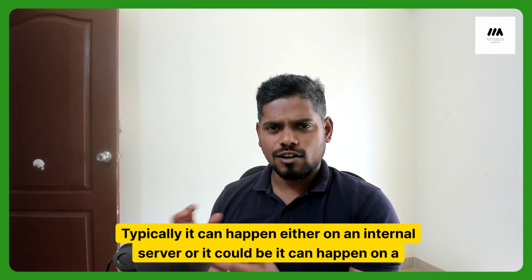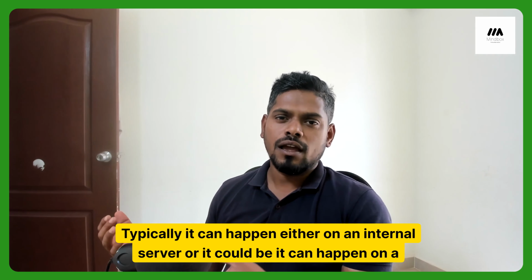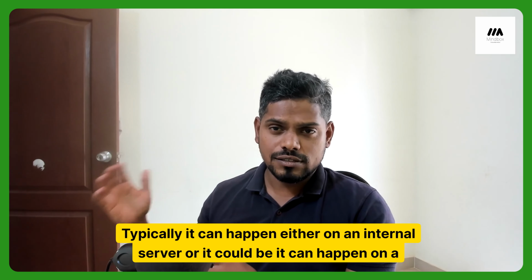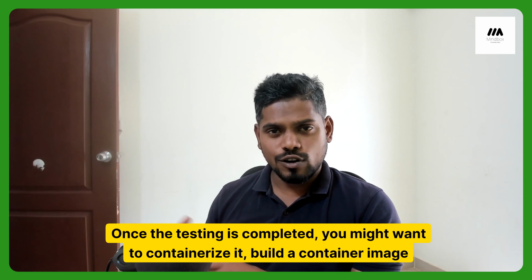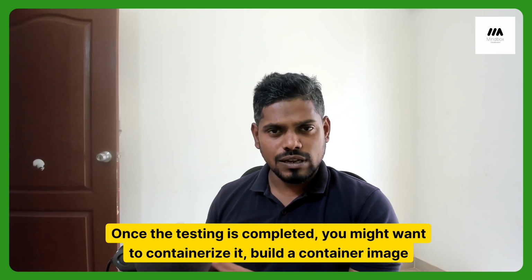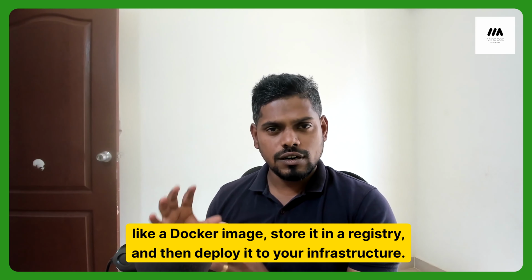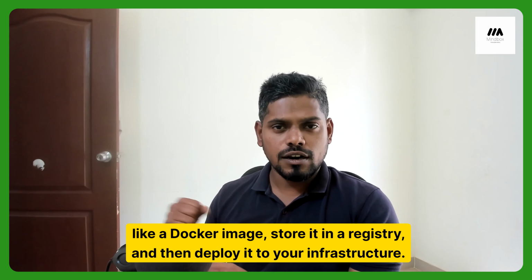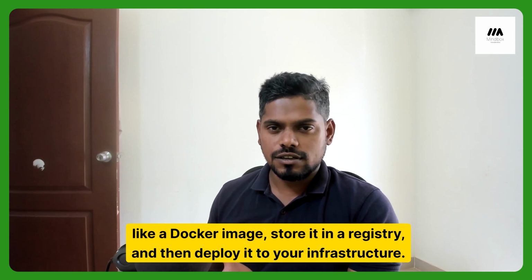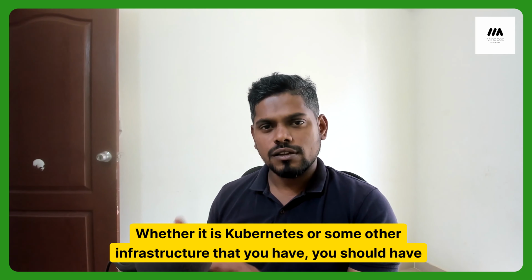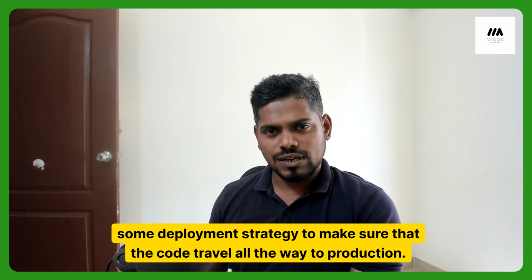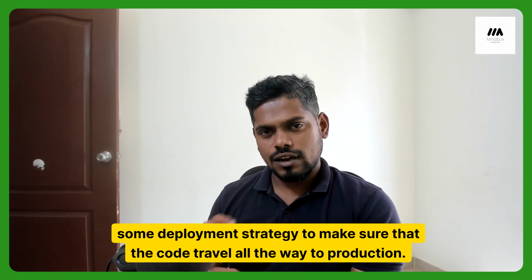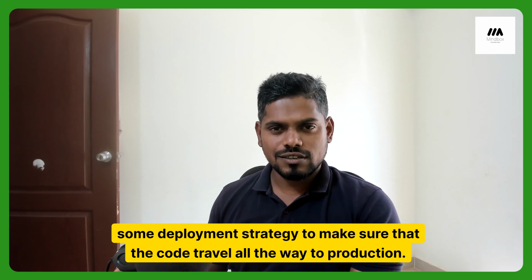Typically, it can happen either on an internal server, or on a server that is mirrored from production. Once the testing is completed, you might want to containerize it, build a container image like a Docker image, store it in a registry, then deploy it to your infrastructure, whether it is Kubernetes or some other infrastructure that you have. You should have some deployment strategy to make sure that the code travels all the way to production.